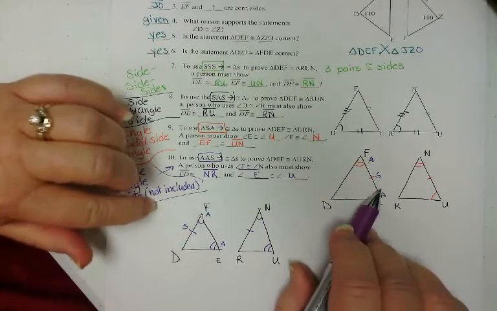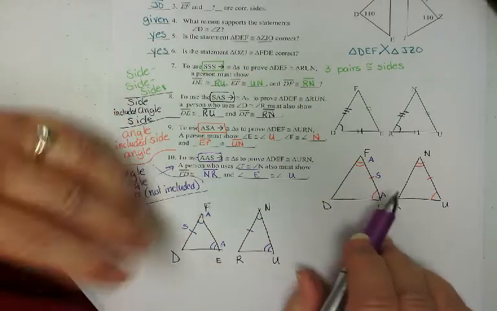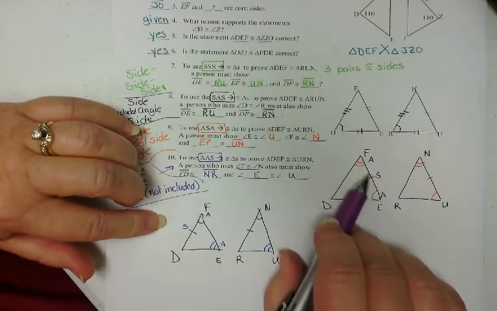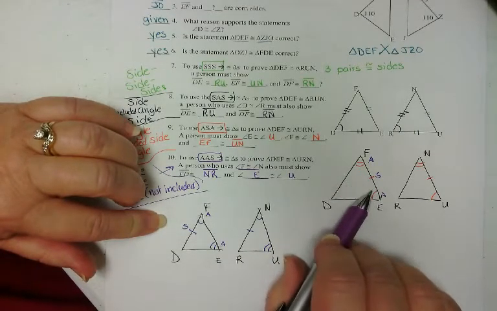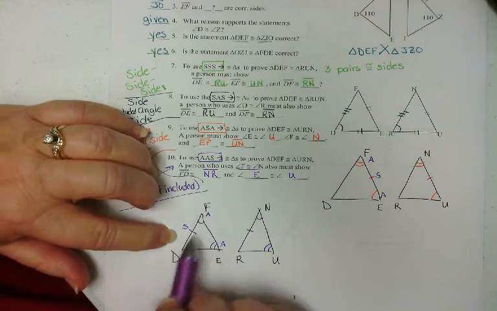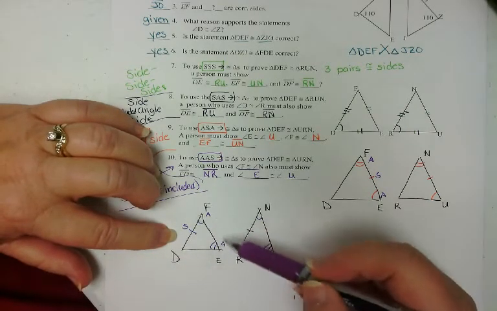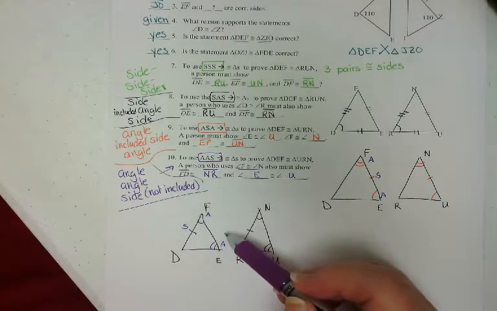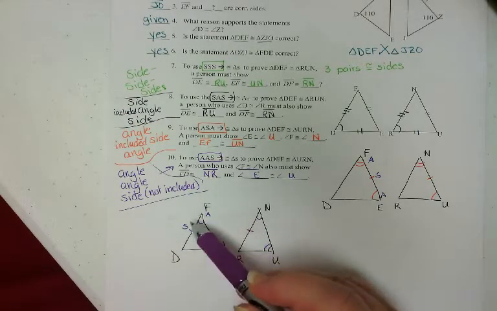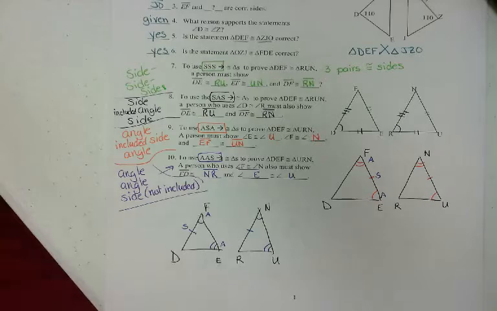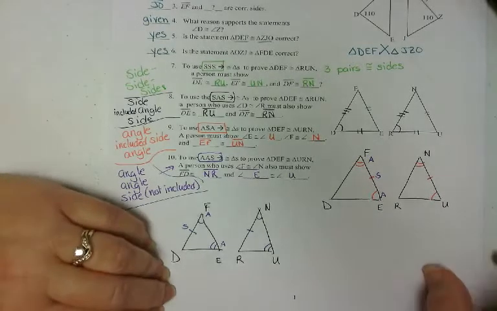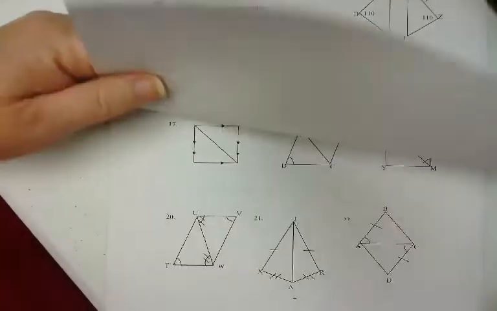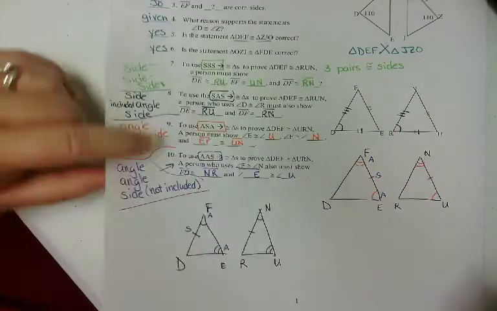So these are the two that people struggle with the most. They're trying to tell when is it ASA, when is it AAS. If your side is named by those two angle letters, it's included. If your side is not named by the two angle letters, so this is side FD, this is angle F and angle E, then it's angle, angle, non-included side. So our 4 rules that we're going to use to prove that triangles are congruent. We're going to go to the next page and look at some pictures and see how this works.